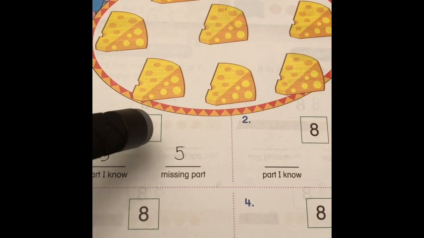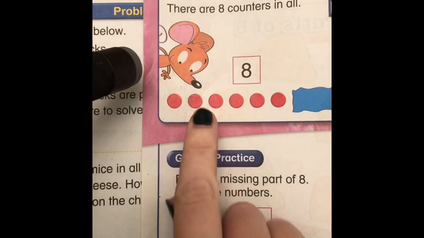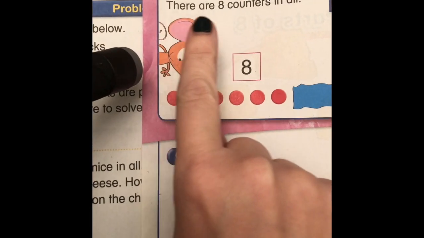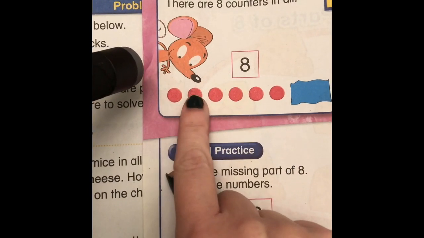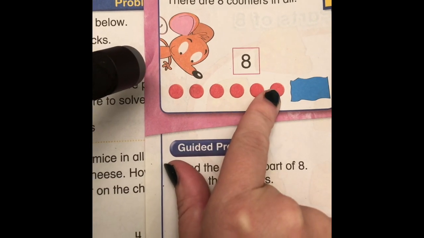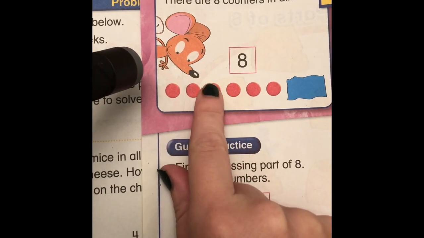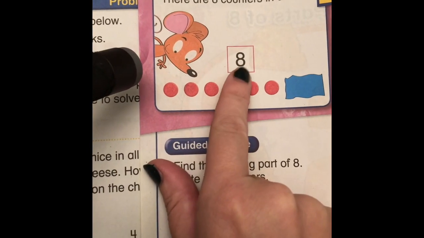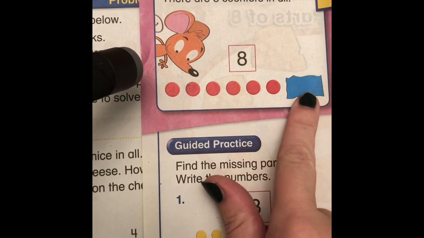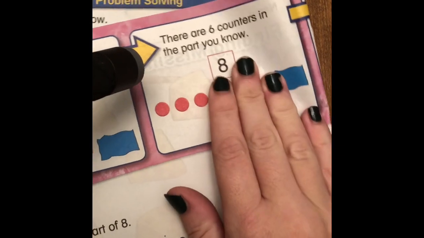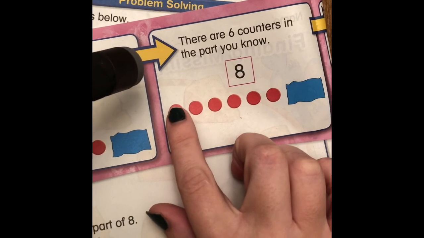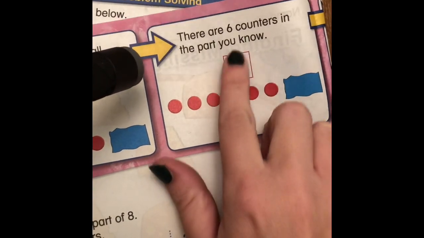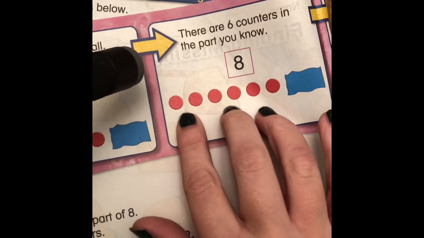All right, let's go ahead and read the story as always. It says there are 8 counters in all. There's number 8. 1, 2, 3, 4, 5, 6. Oh, 1, 2, 3, 4, 5, 6. But it says there's 8 in all. So that means that some are hidden. Let's keep reading. It says there are 6 counters in the part you know. Yes, we just counted 6. So we know this part.